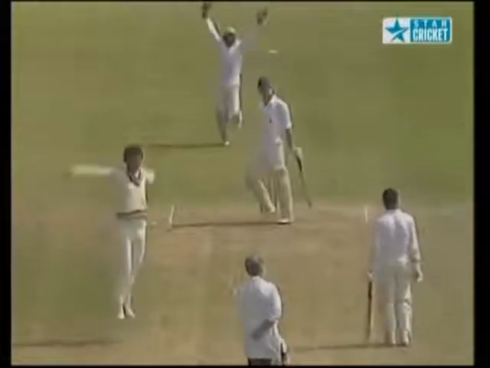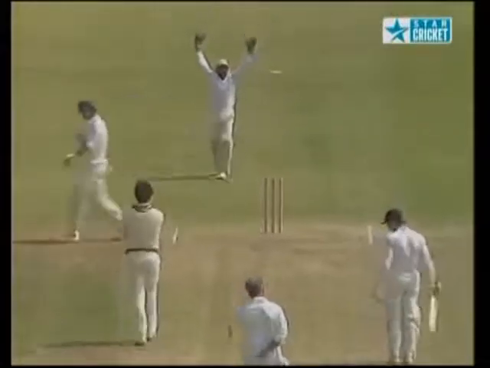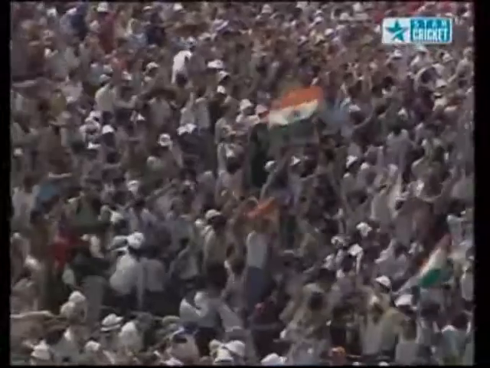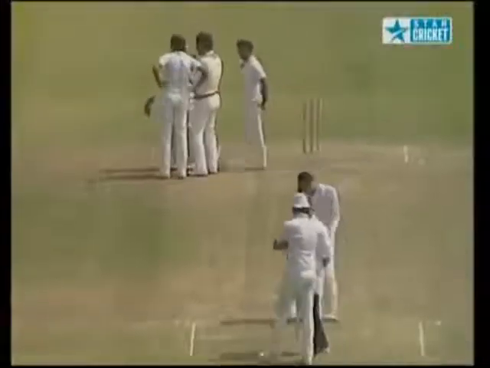Well bowled, and he's out, thin edge. That was a good one. First success then for India. Roger Binny. Tavare gone for 32. Joy in the Indian camp. And a comfortable catch for the keeper Kamani. 69 for 1 in the 17th over.